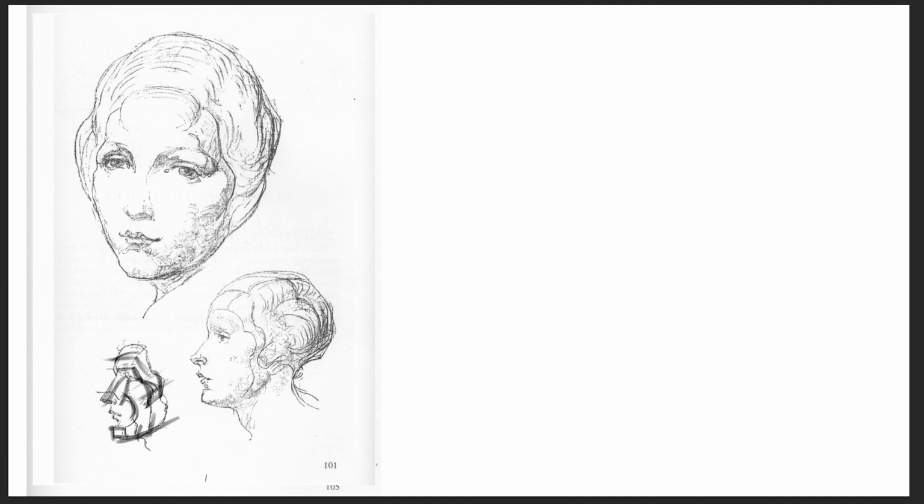More block-like out in front, and the combination of the two balance the head out and make it feel more human. Again, it's not one over the other, it's a combination of them, and it's picking the right kind of design choice as you start the portrait to match the portrait's likeness or caricature.